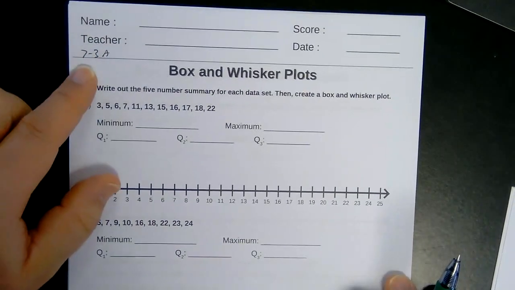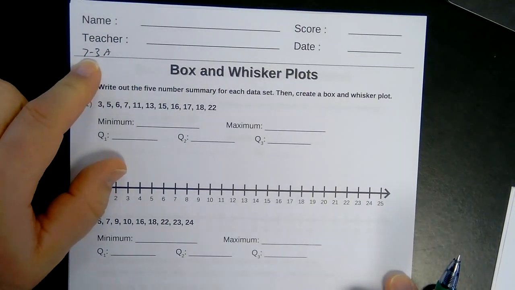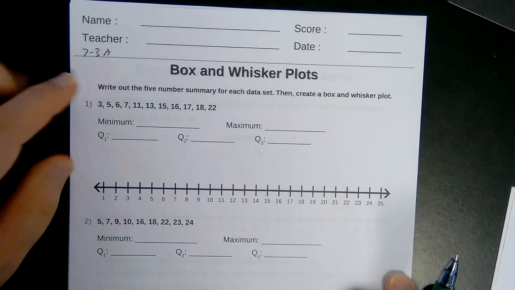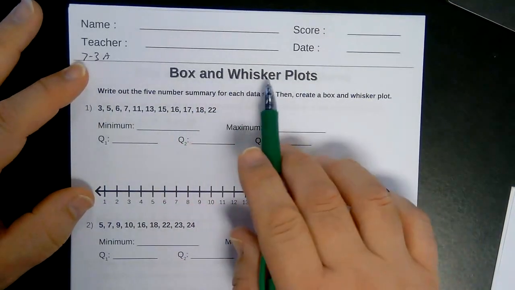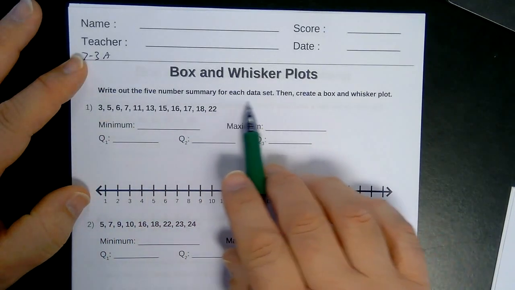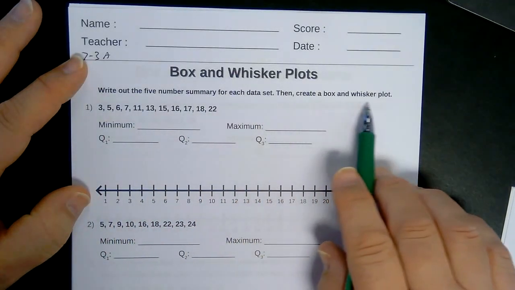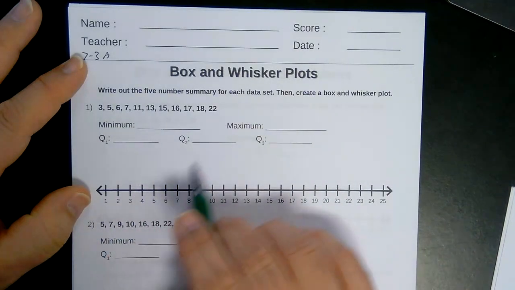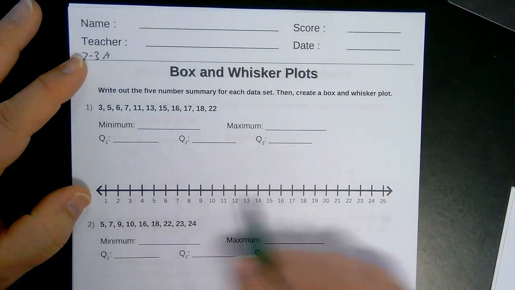Okay, the next handout, this is now Unit 7, Section 3A. So this is the very first one. We're looking at box and whisker plots. And your directions are: write out the 5-number summary for each data set, then create a box and whisker plot. So they give me all the things I have to do.